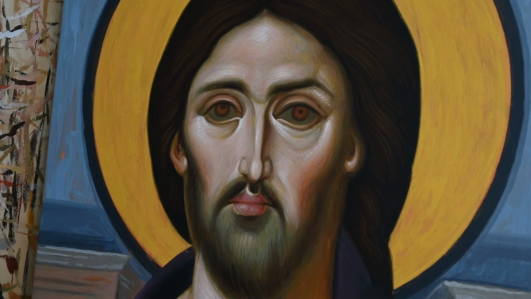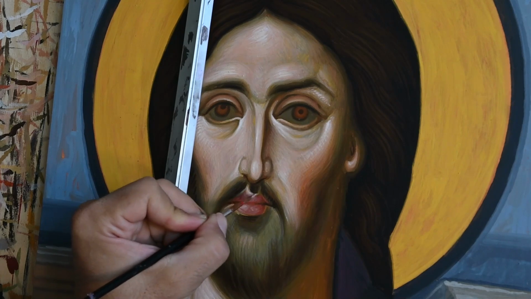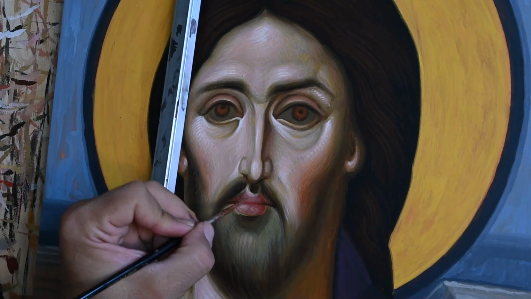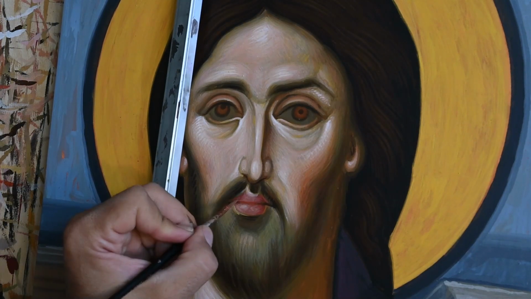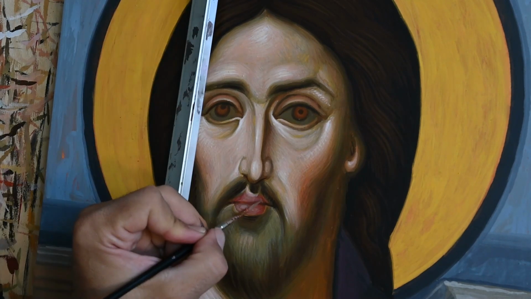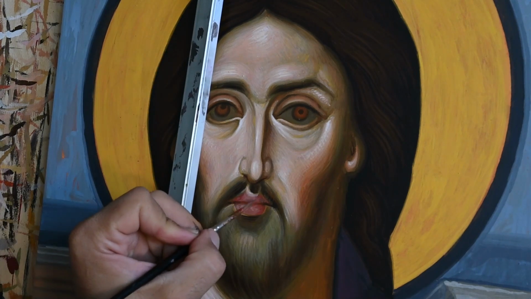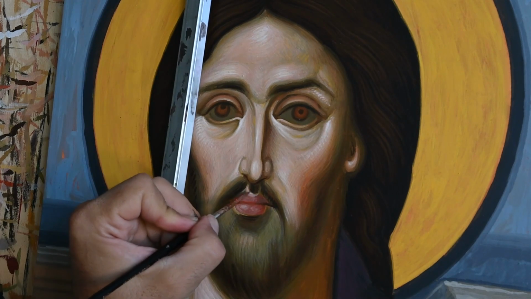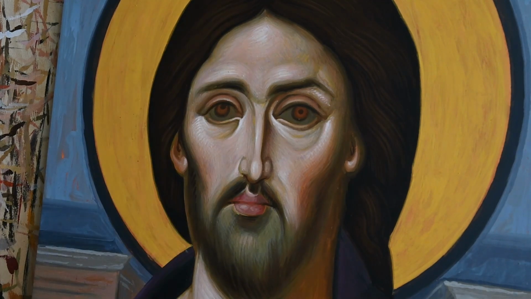So here I was experimenting a little bit with the colors, trying to add this naturalism in painting this icon, and I was really amazed by the gaze of Christ, the power of his gaze, looking me back with these asymmetrical, let's say, eyes.